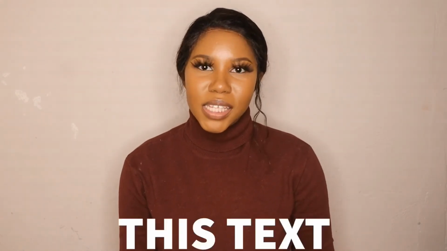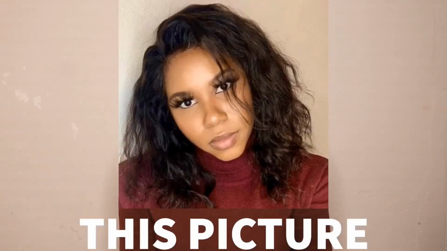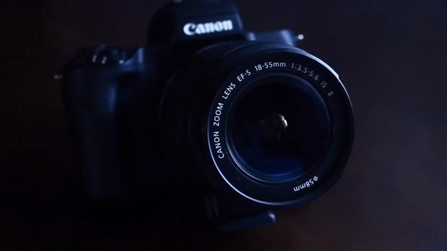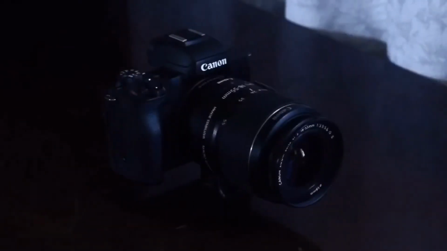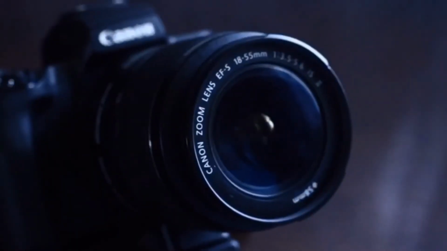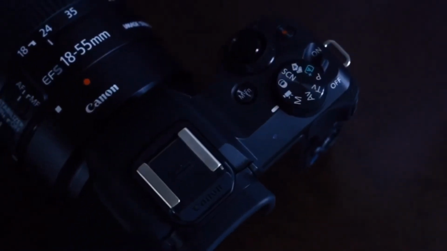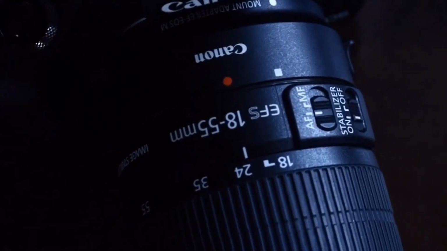But another thing that really drew me to Adobe Premiere Rush was the fact that I could add on layers. And you guys may not understand why layering is so important to me. But for example, you would not be able to see this text, this picture, or this video while hearing me speak and also hearing my background music if I couldn't add on layers.